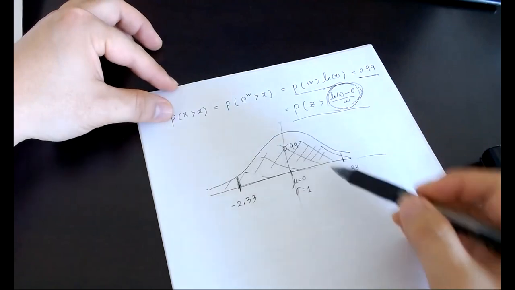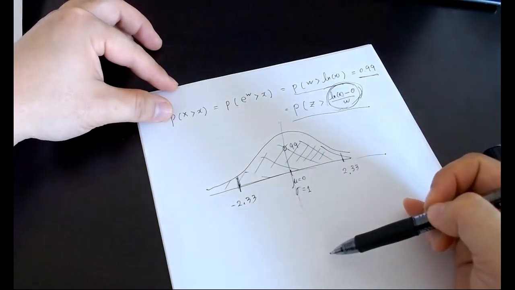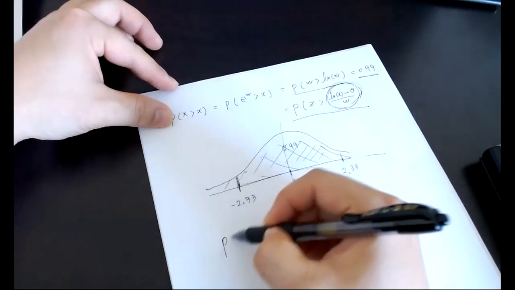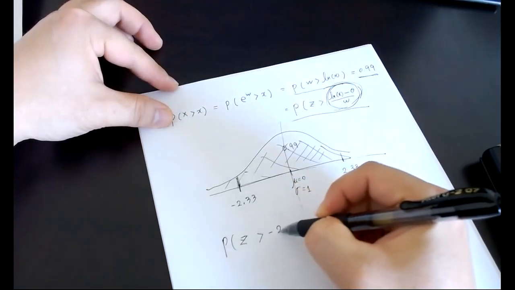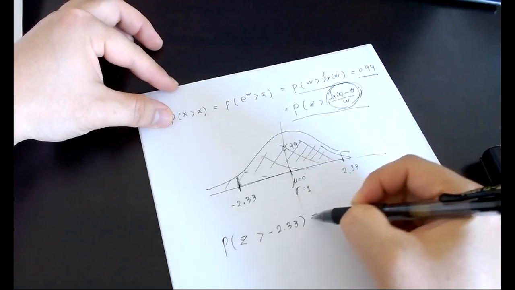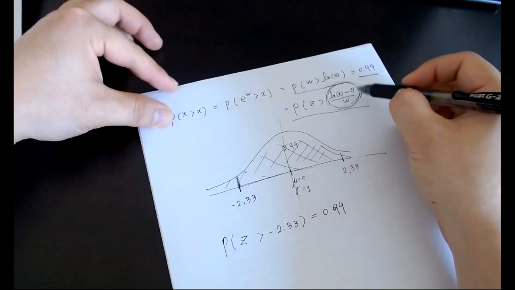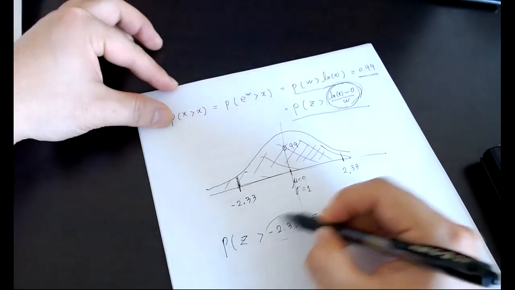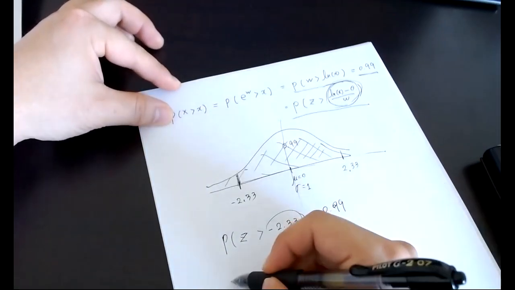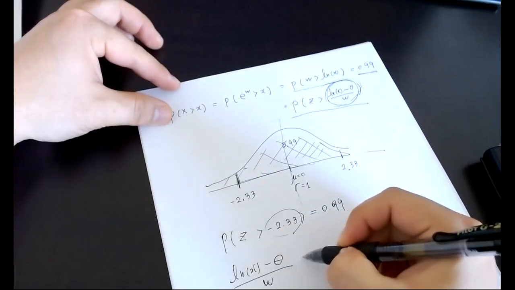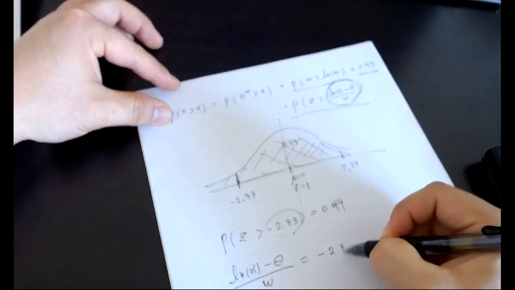So the probability that the z-score is greater than negative 2.33 is 0.99. It means that (natural log x minus theta) over omega must be negative 2.33. So we got that equation.